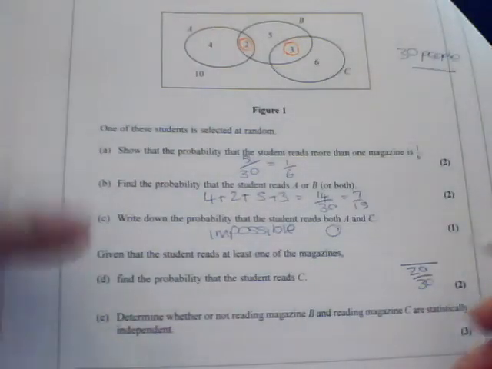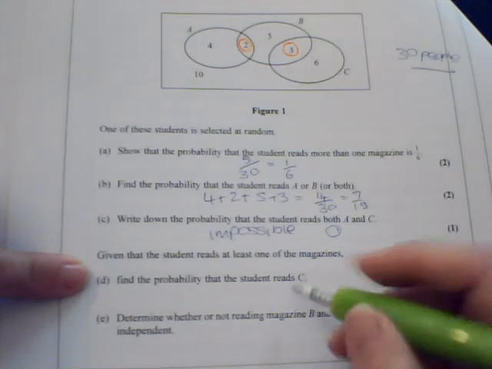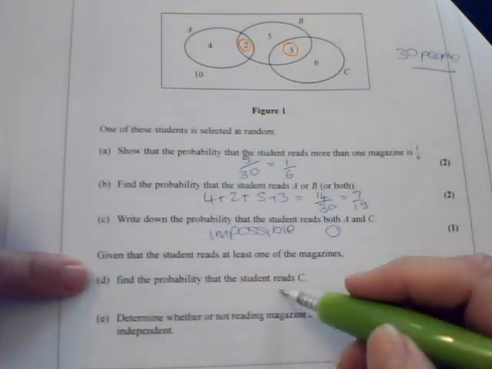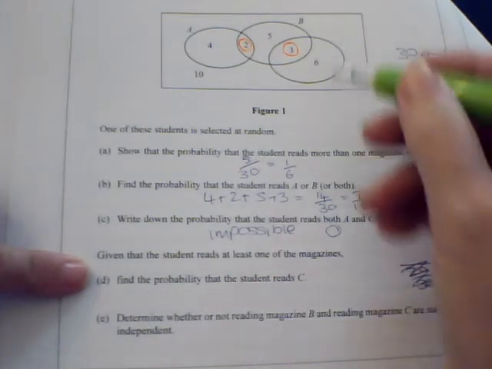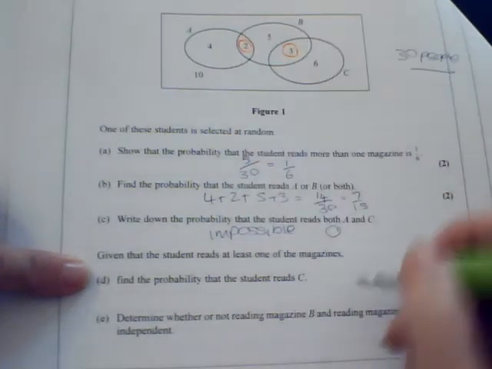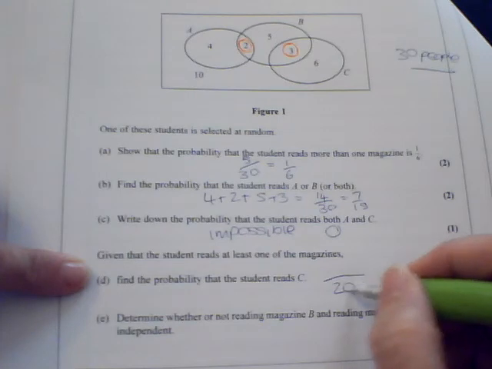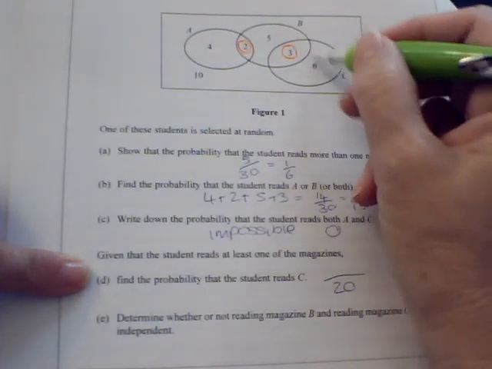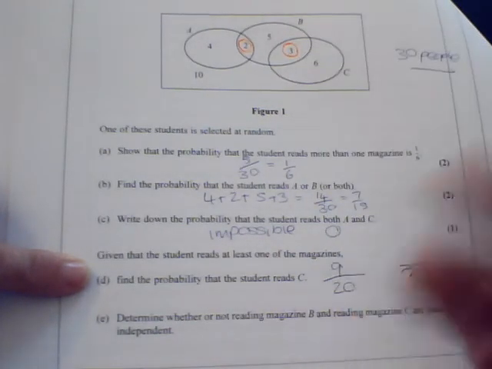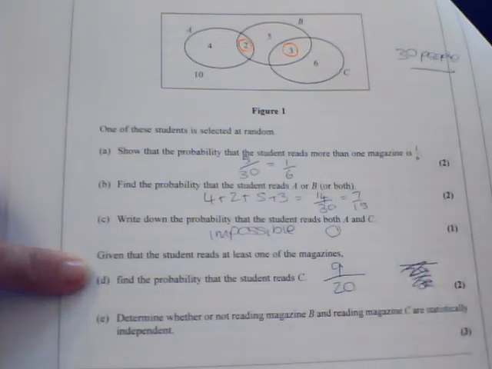Do you know what? We don't even really need to do this. Look, find the probability the student reads C. So the probability that they read a magazine, well, that's out of 20, isn't it? And the probability that they read C is just here. So it's 9 out of 20, again, just using the Venn diagram.